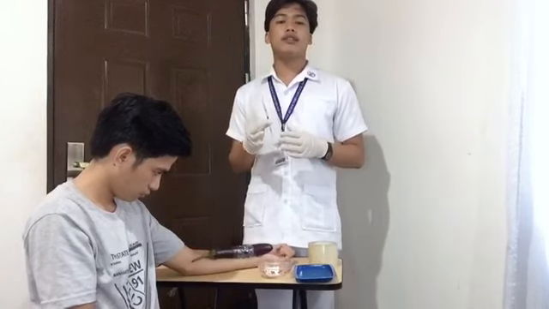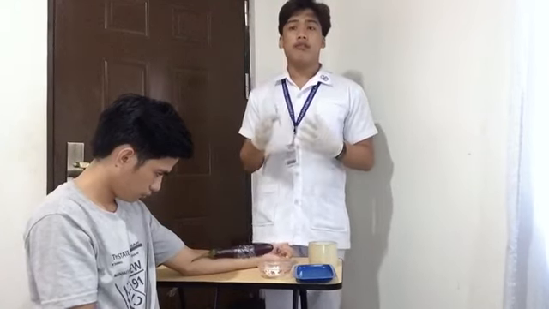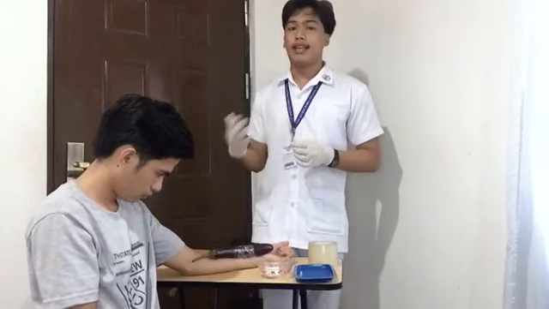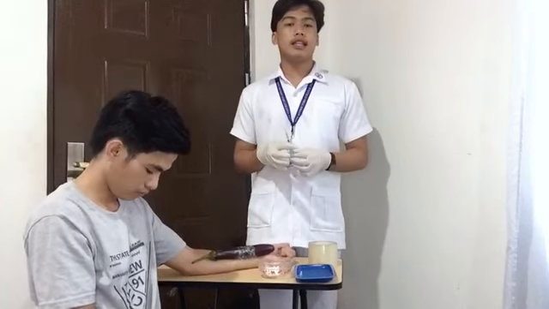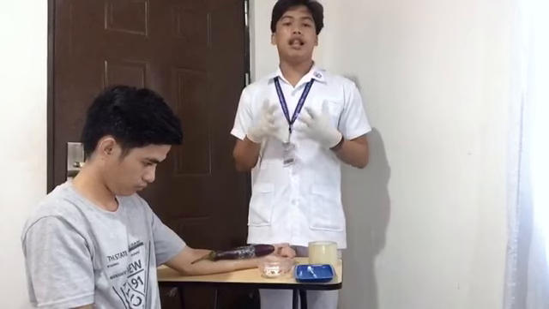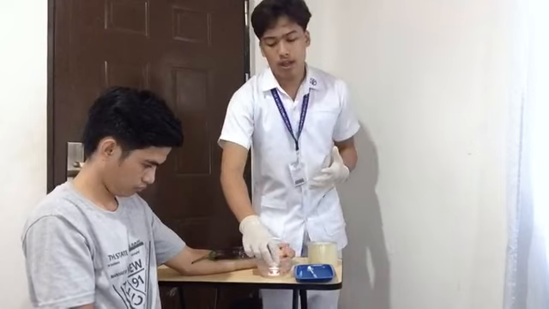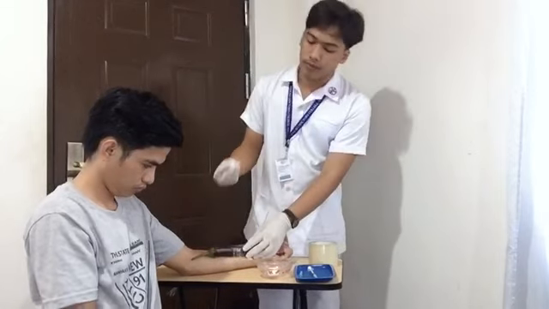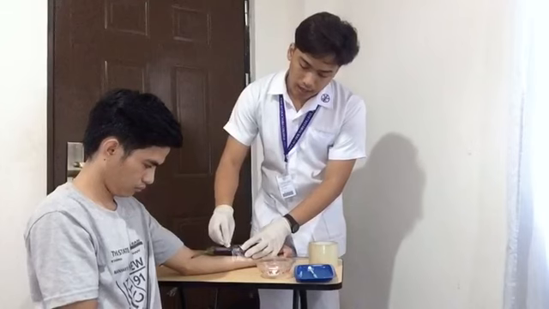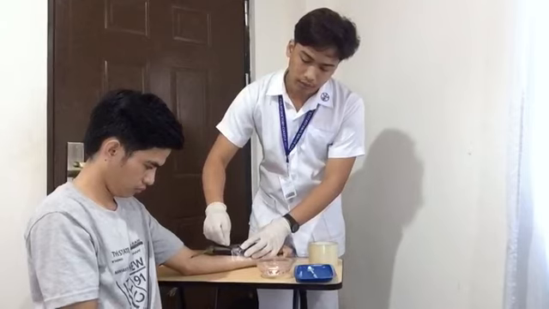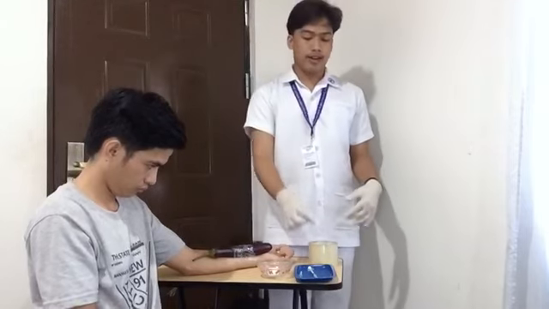Next is avoid using sites that are tender, inflamed or swollen, or have lesions, to avoid any further complication to my client. Next is apply clean gloves as indicated by agency policy, and cleanse the skin at the site using a firm circular motion. So I am going to put these cotton balls on the skin in a circular motion. Okay, I'm going to discard this.